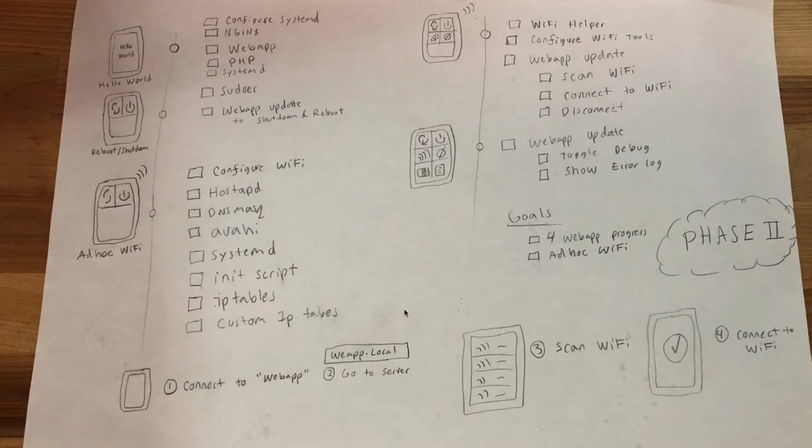In this series, we're going to build 4 web apps and one build that's going to include some ad hoc connectivity Wi-Fi setup. Let me explain. So our first build, we're going to do a hello world, and we're going to set up Nginx and configure the image to build our image, hello world.